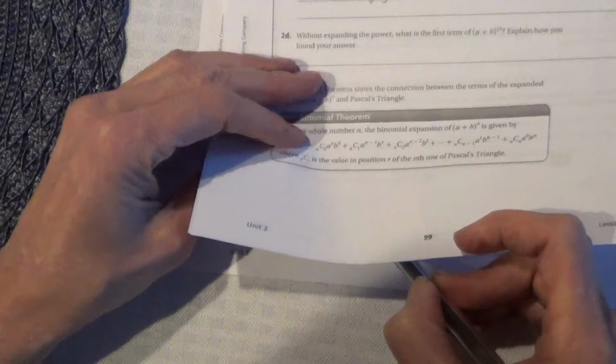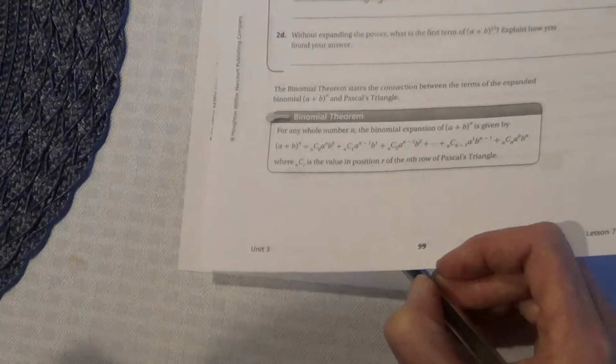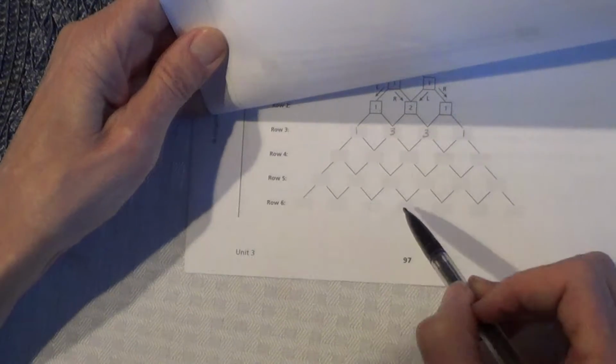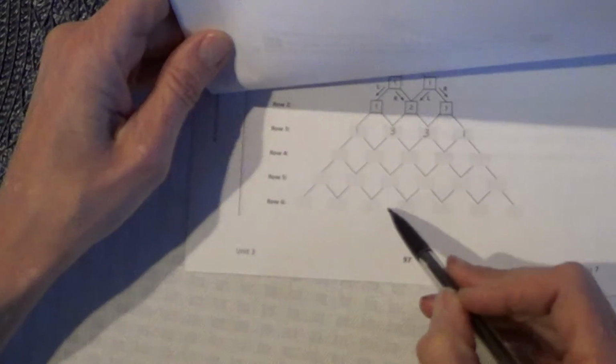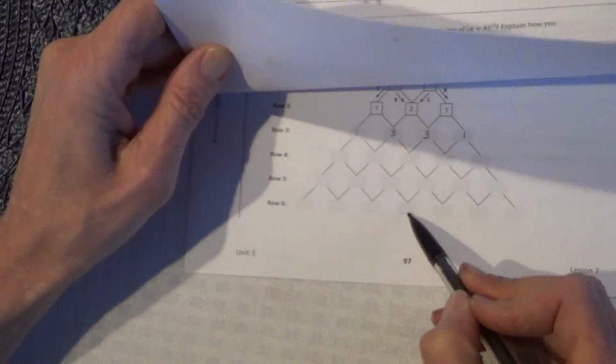Gotta see if I agree that that's the middle term. Doesn't look right. 1, 2, 3, 4. That's the term that it would be. The middle one is the fourth one. Okay? That would be your middle, because there's going to be 7 terms, so it's right in the middle. It's the fourth term in the 6th row.